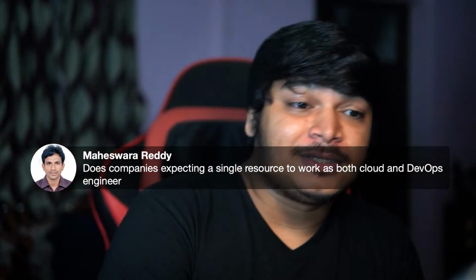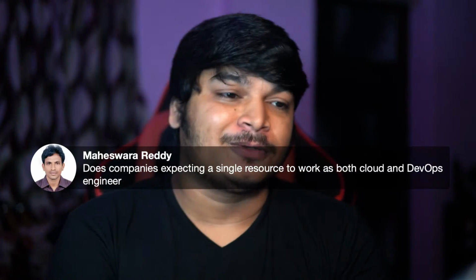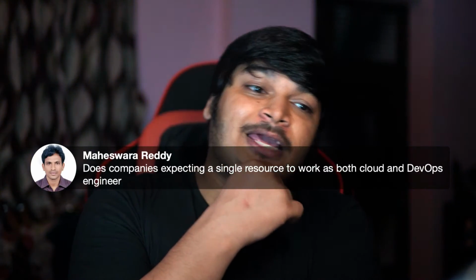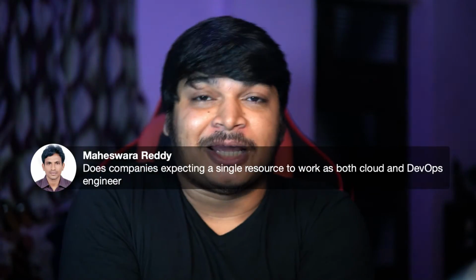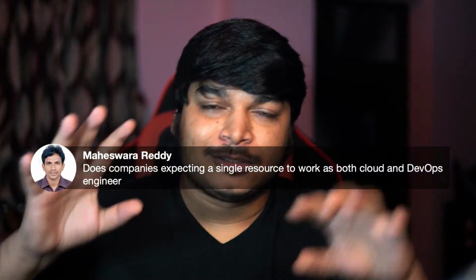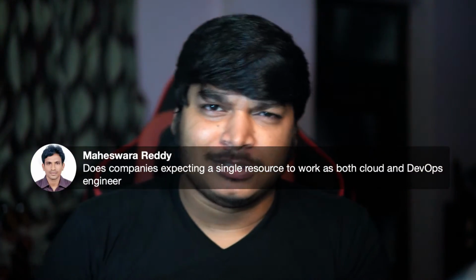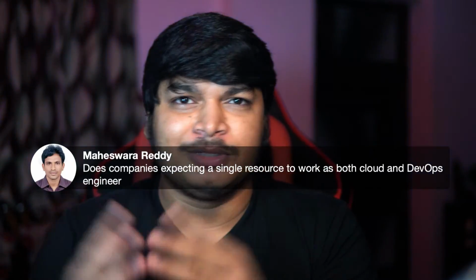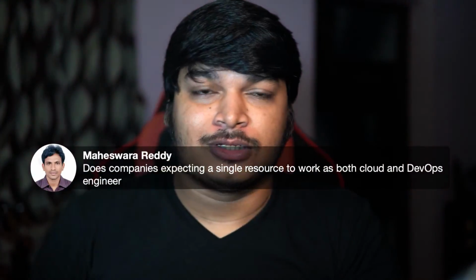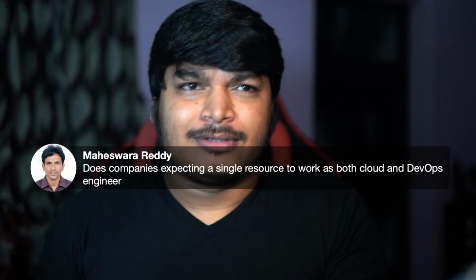Do companies expect a single resource to work on both cloud and DevOps engineer roles? That's a very important question. Now, you have to think about the responsibilities. Most times, yes, because suppose you're a DevOps engineer, there is no DevOps without cloud and no cloud without DevOps. If you are a DevOps engineer, you have to deal with the cloud. You have to dynamically create and delete cloud resources using infrastructure as code. You can debug the system and do all that stuff, right?